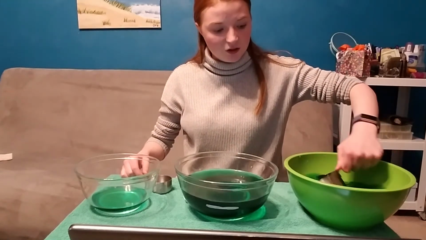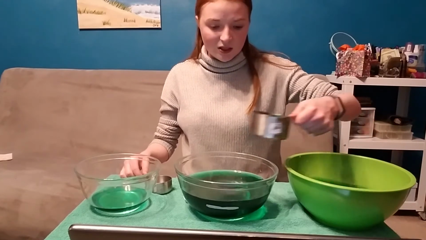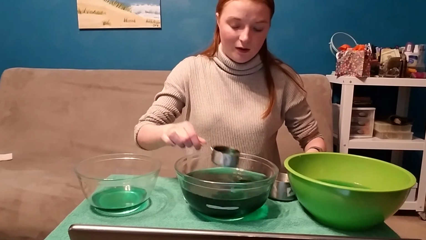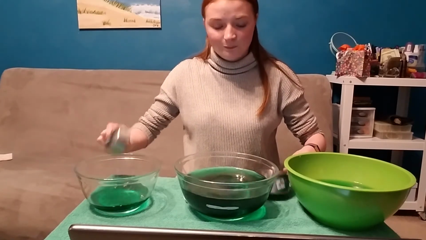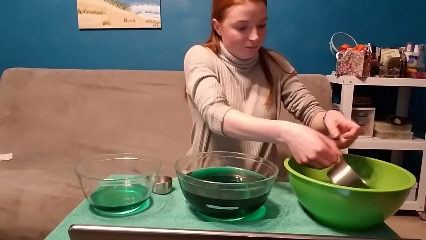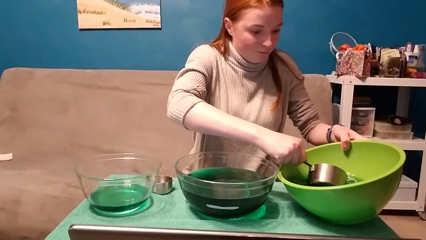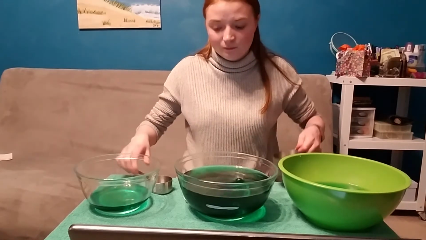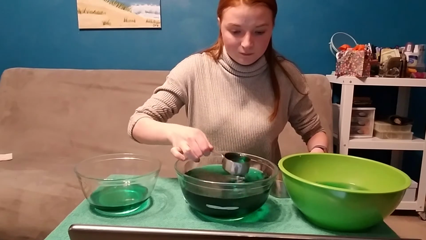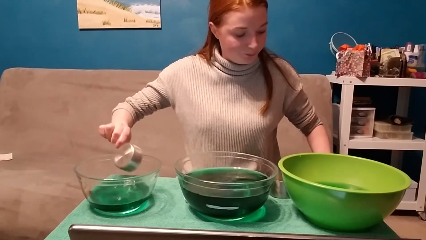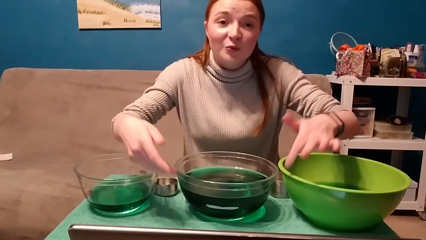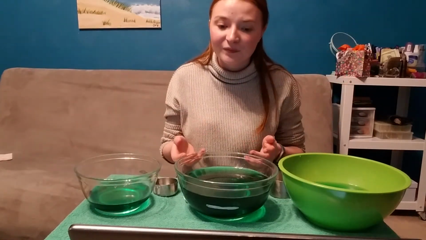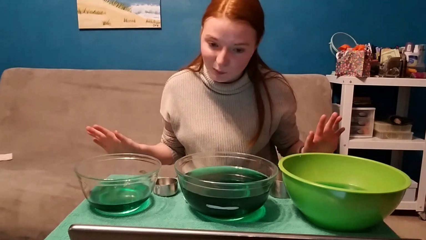We want to make sure that we're doing an even amount. When the water has clearly risen or whatever, that is where you can stop.